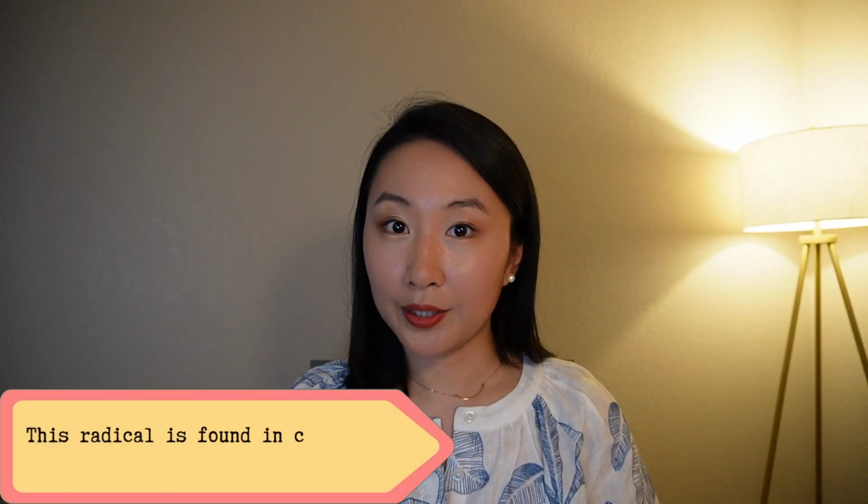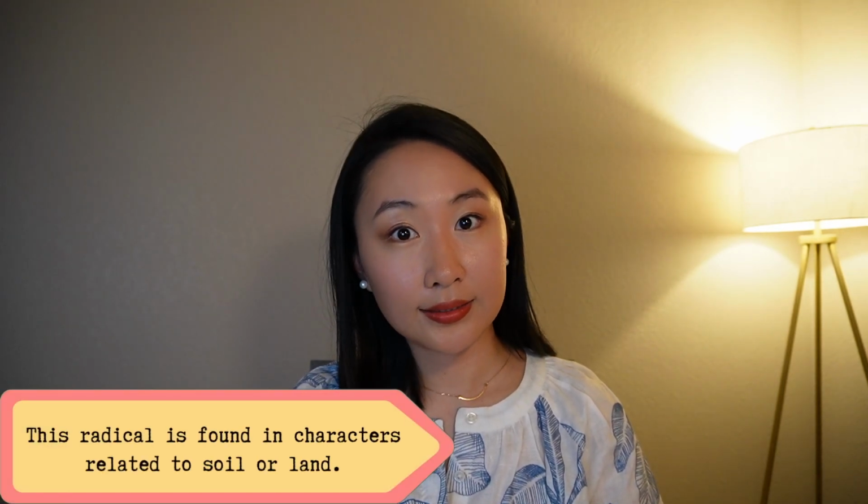This radical is found in characters related to heat or flames, such as 灯 or 烧. The final radical I'm going to teach you today is 土, which means soil or earth. This radical is found in characters related to soil or land, such as 地 or 城.